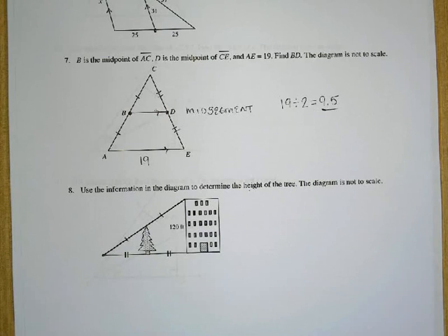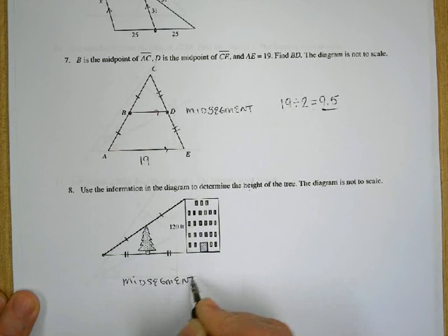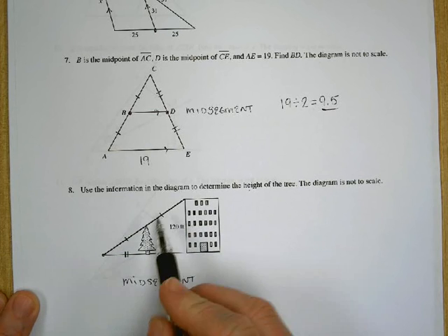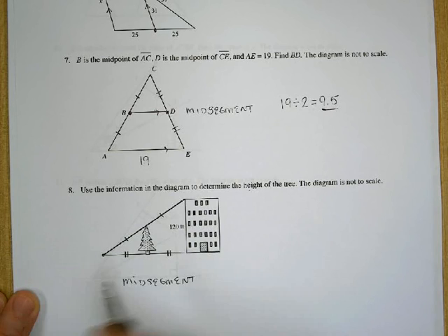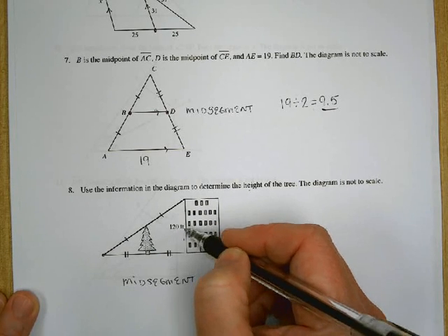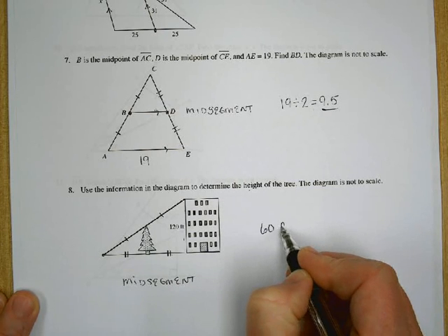Number 8. Use the information in the diagram to determine the height of the tree. The diagram is not drawn to scale. Once again, we're looking at a mid-segment. We know that because it cuts these two segments into equal parts and these two segments into equal parts. So the tree is parallel with 120 and it's half as big. So the answer here is 60 feet.